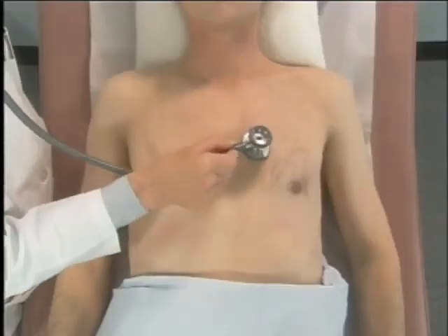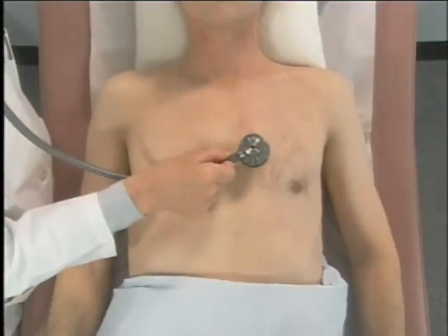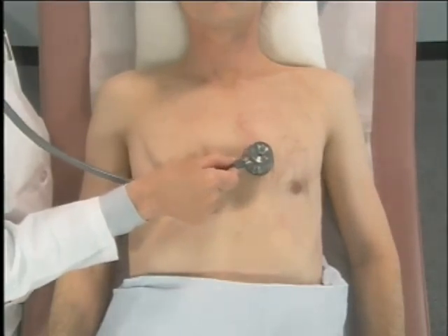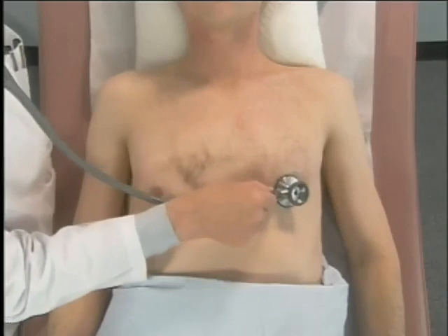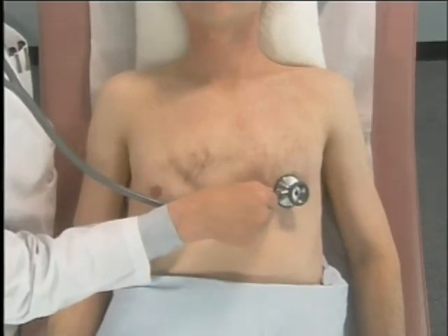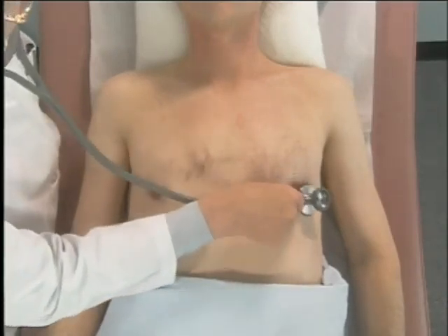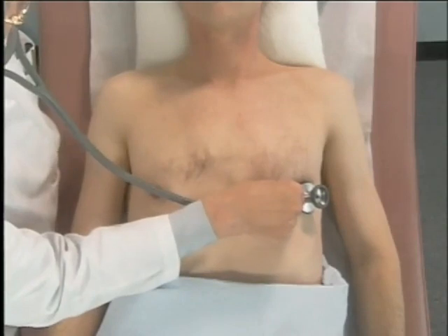Now breathe normally. S2 usually diminishes in intensity, while S1 becomes louder as you proceed down through the third interspace and into the tricuspid area. Listen at the apex. Here, at the mitral area, S1 is usually louder than S2.